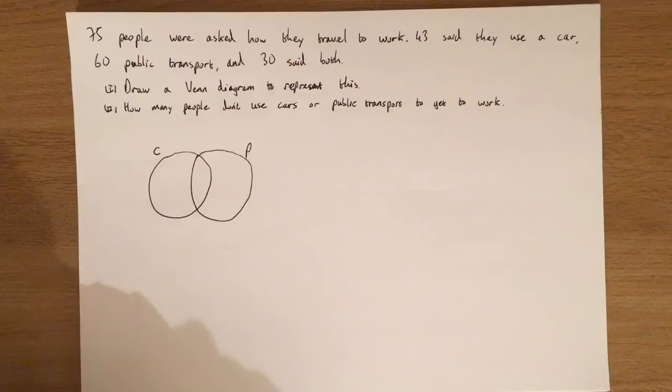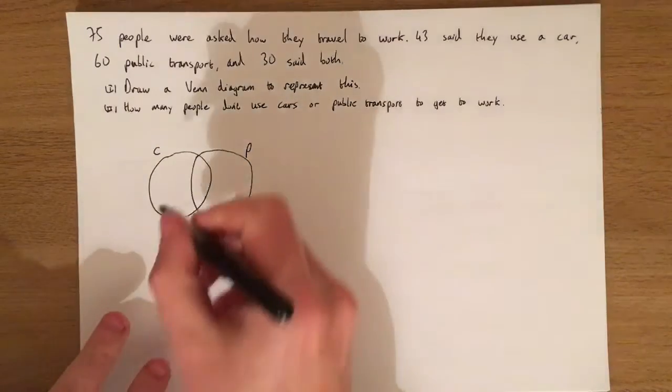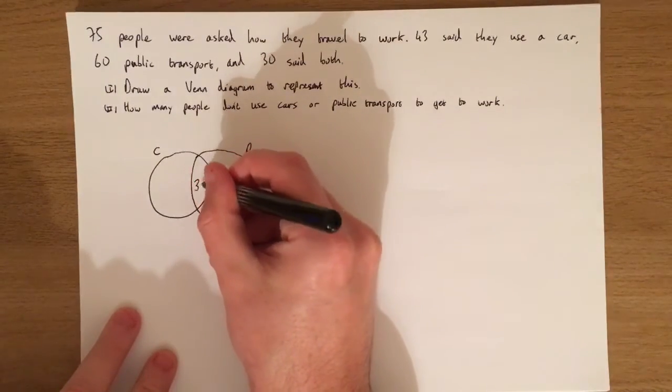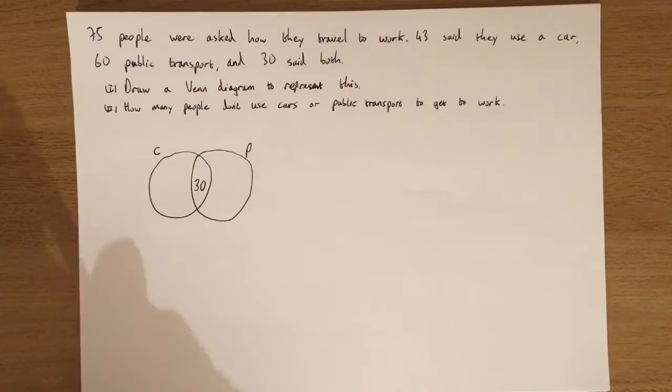30 people said they use both. You'll always fill out a Venn diagram from the middle, from the intersection. So that 30 is what goes on first. Now, the next thing is something you need to be very careful with.